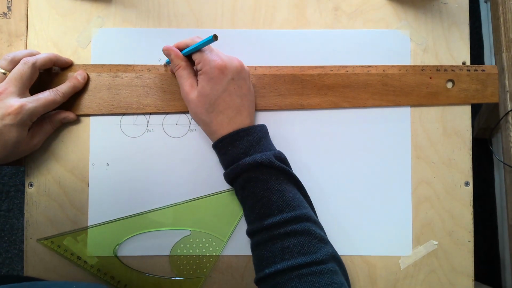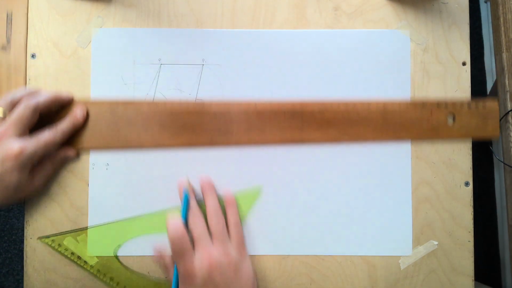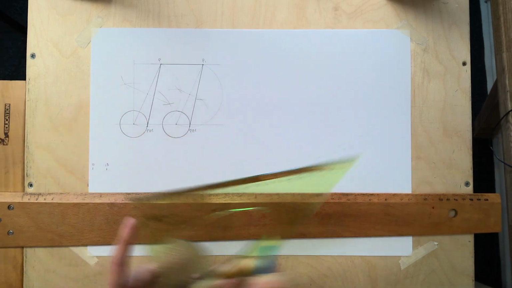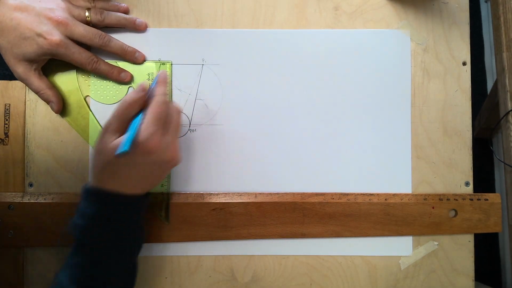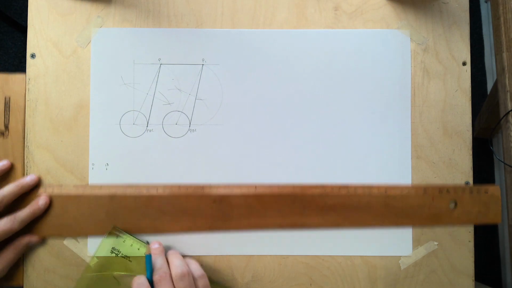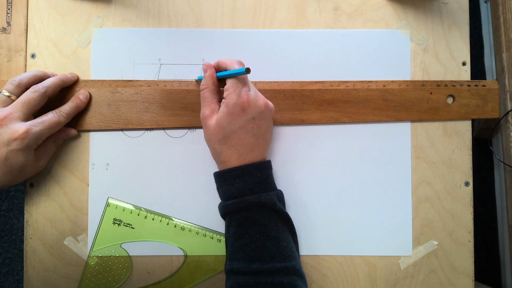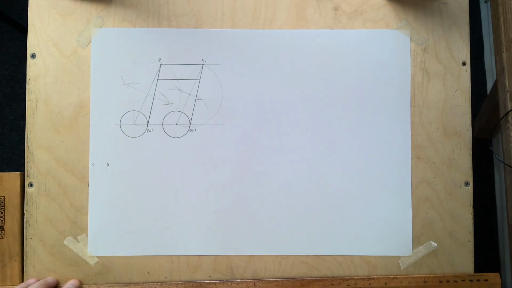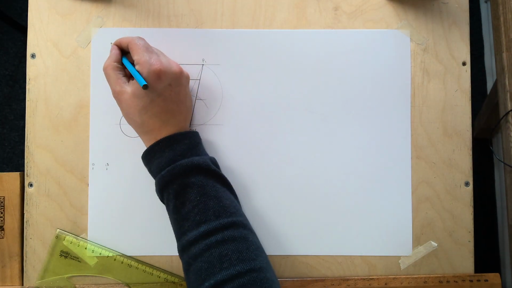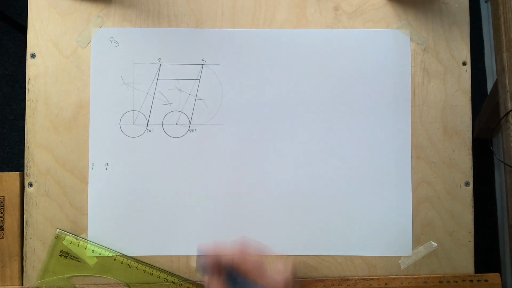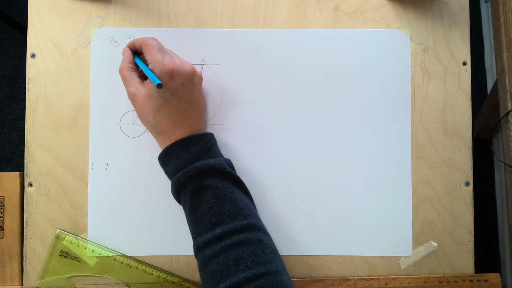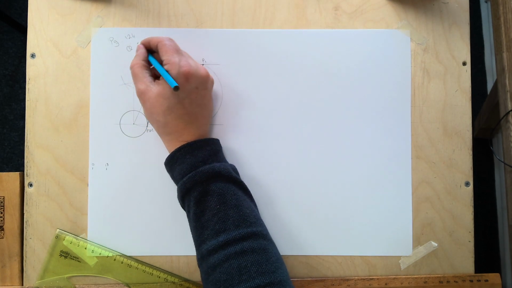Now we can heavy off the top, and it tells us the width of our parallelogram is 20 millimeters. Step down your 20 millimeters, join the line across. And that is our music note, page 124, question 1.